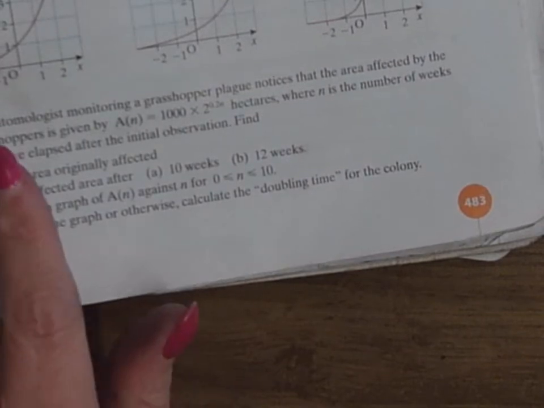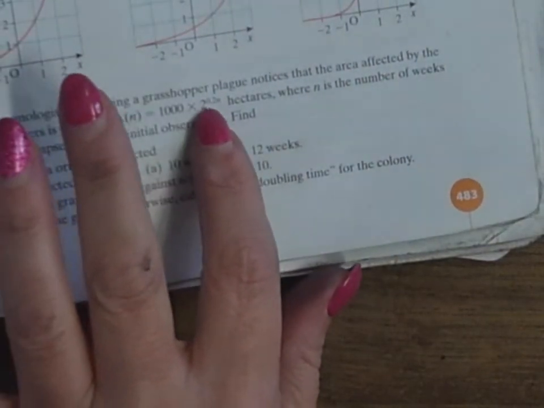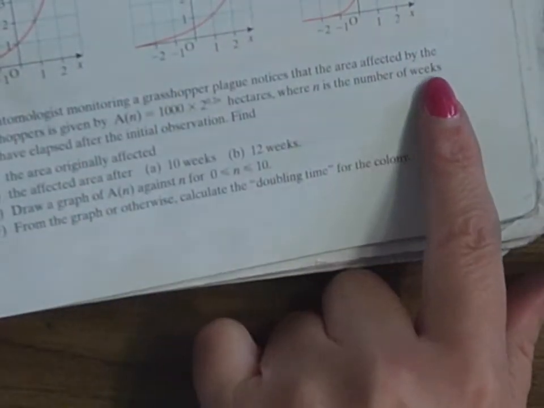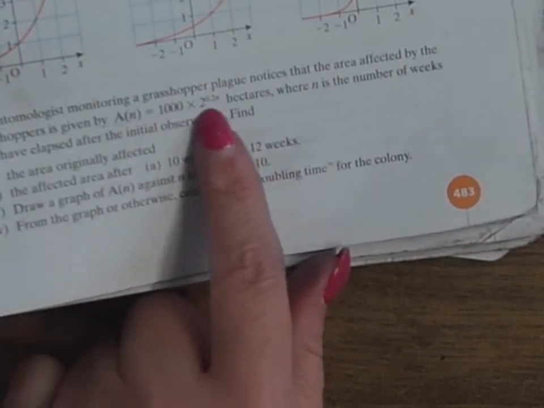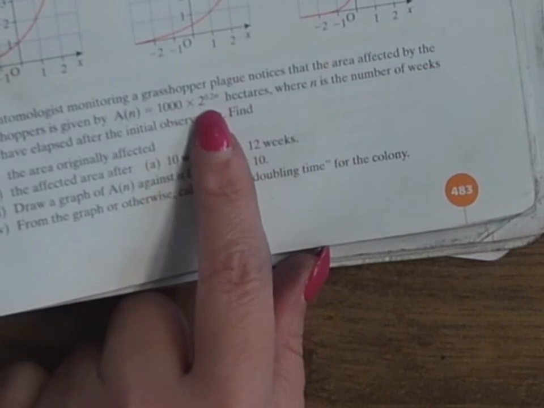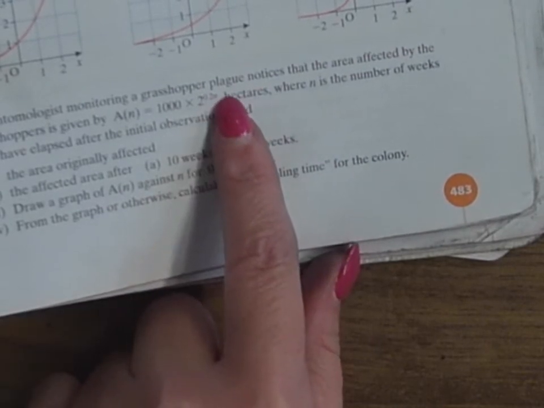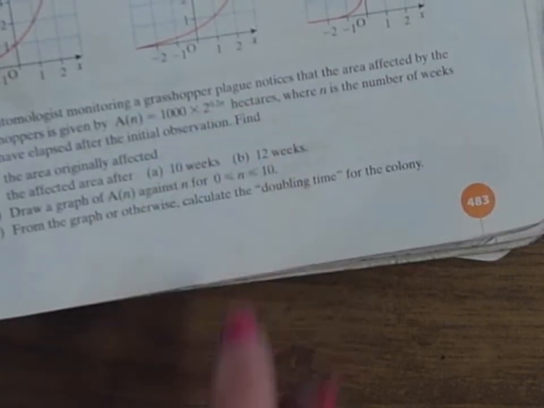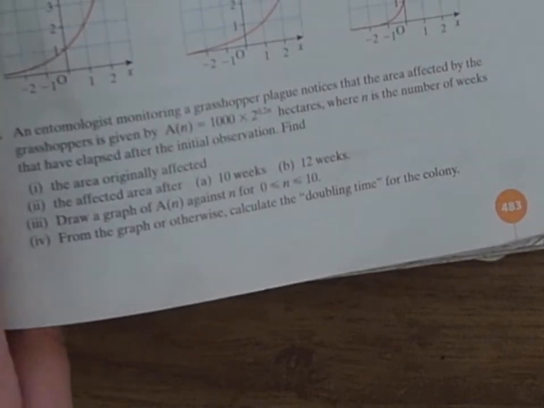So an entomologist monitoring a grasshopper plague notices that the area affected by the grasshopper is given by, here's our function, here's our exponential curve, 1000 by 2 to the power of 0.2 n. That's what that says, by the way.